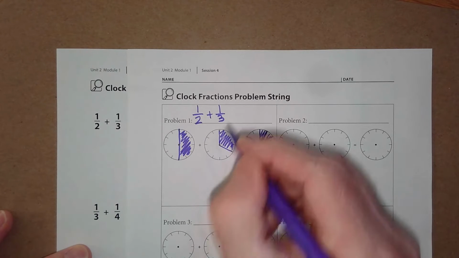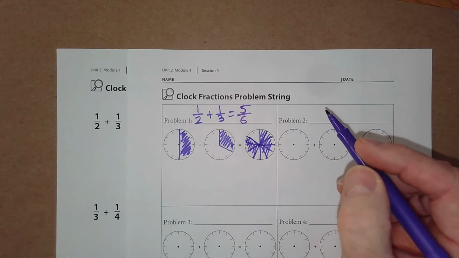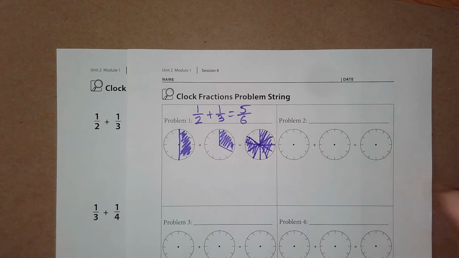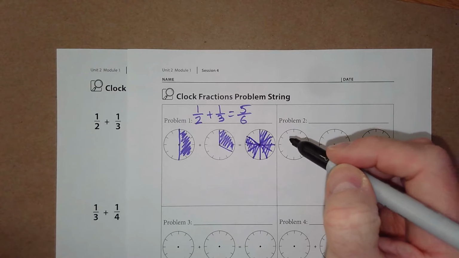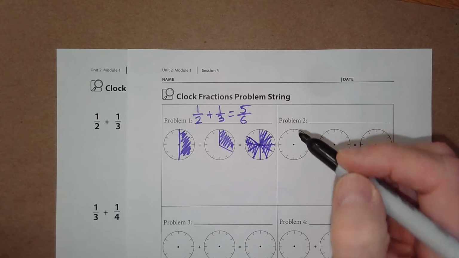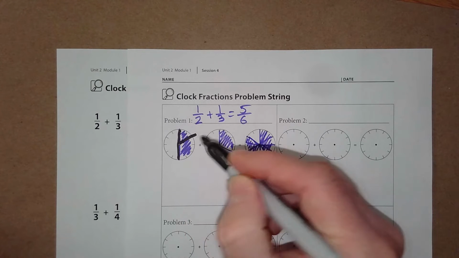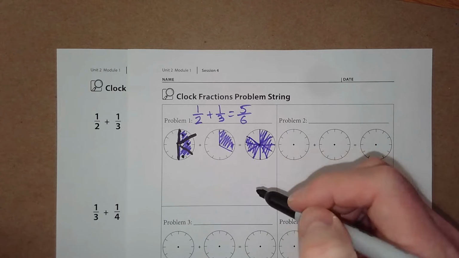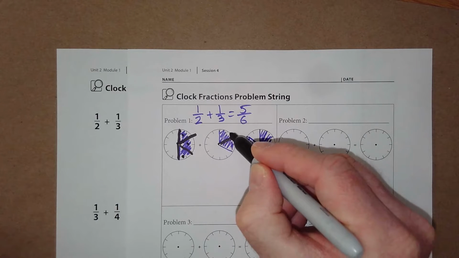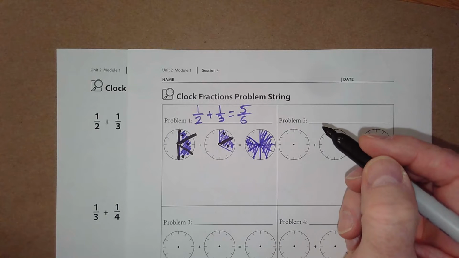5/6 is one option. Can you explain why it's 5/6, Clara? Because 1/2 is 3/6. 1, 2, 3/6. Yep. And then 1/3 is 2. 1, 2, and 3 and 2 is 5/6. So that's one reason it's 5/6.